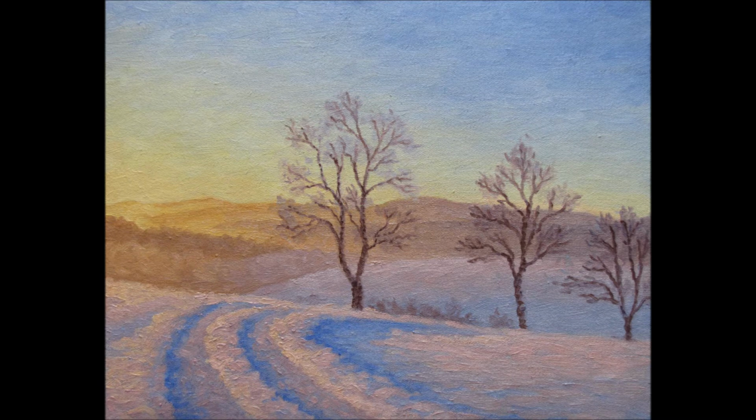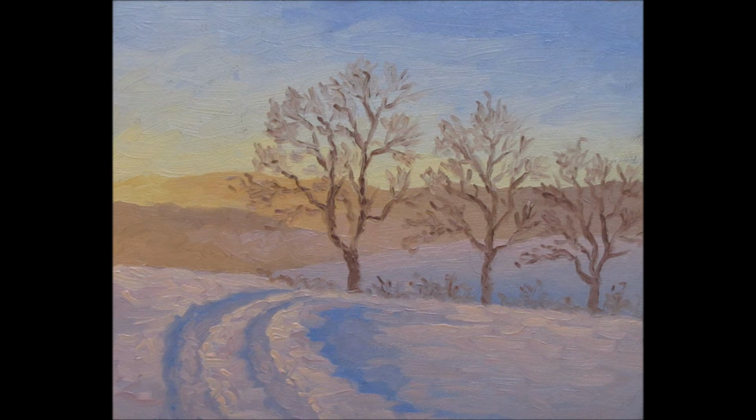A good way to work through the problem of color is with a preliminary color study. Think of it as a rough calculation done on a scrap of canvas. It allows you to experiment freely and perhaps even discover something new.